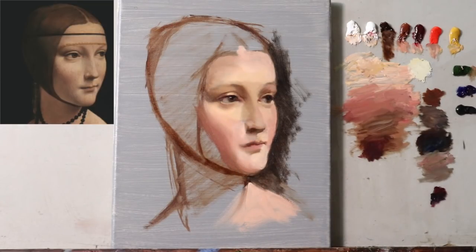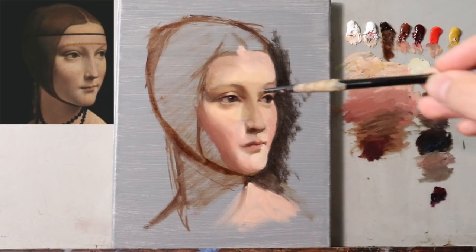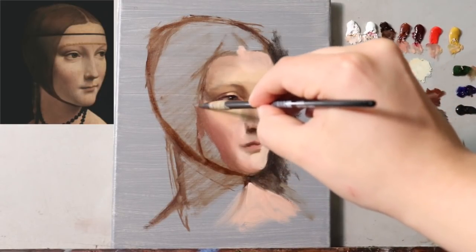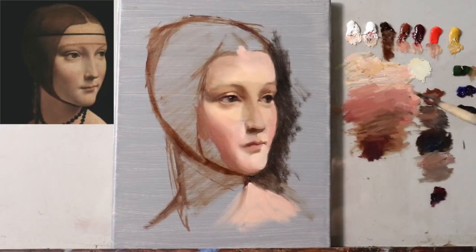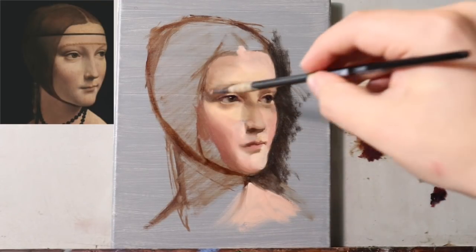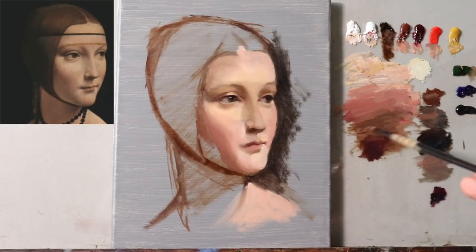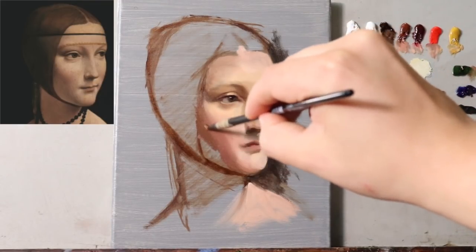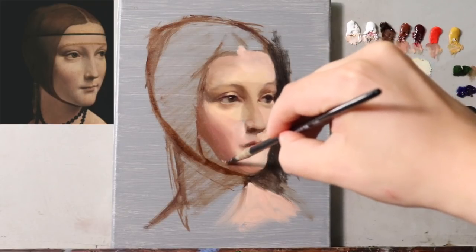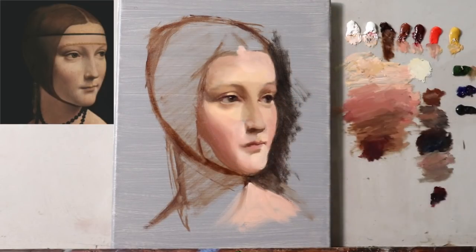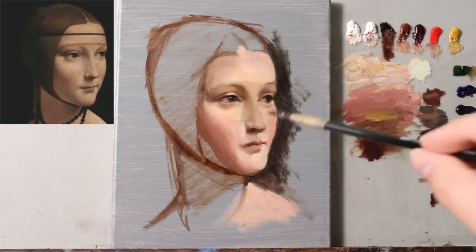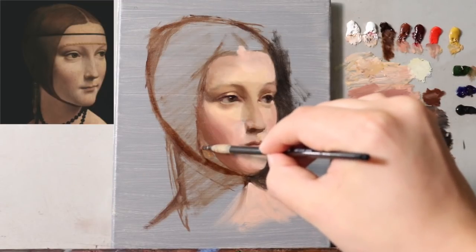Obviously it's not exactly like the original, but like I said, that's not what this is about. A little bit more burnt umber. And there's actually going to be a little bit of reflected light down there, so what am I going to do? A little bit of yellow ochre. Let's try that. Try to paint this reflected light.